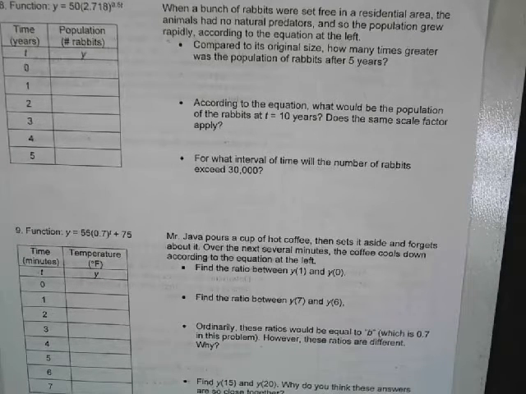And it does say it's not. It's just number of rabbits. So yeah, you're right. We wouldn't want a proportion of a rabbit. That would not be good. Can't we just round them all? Yeah, you can round.